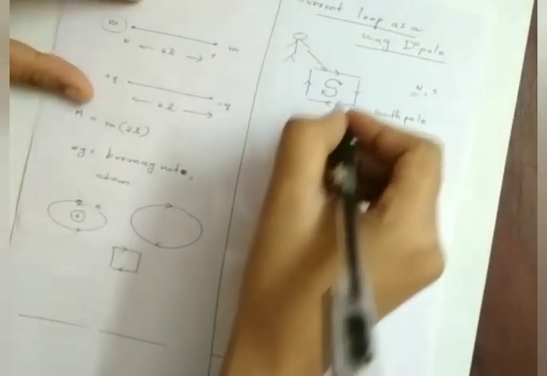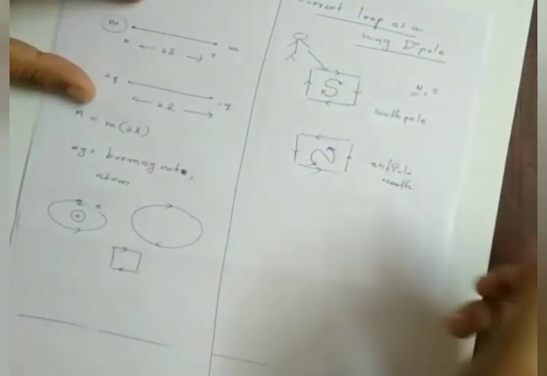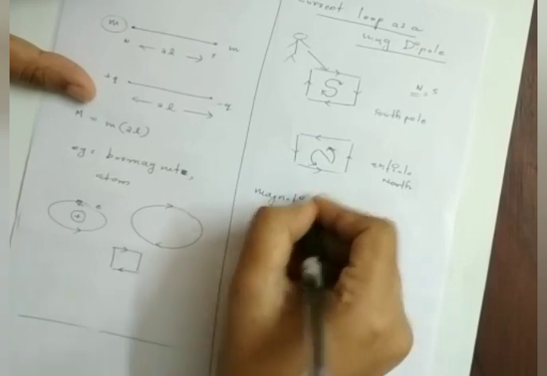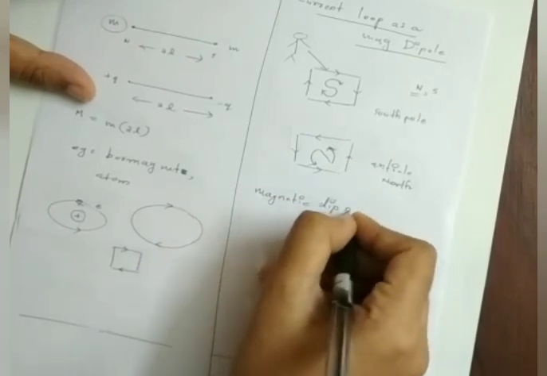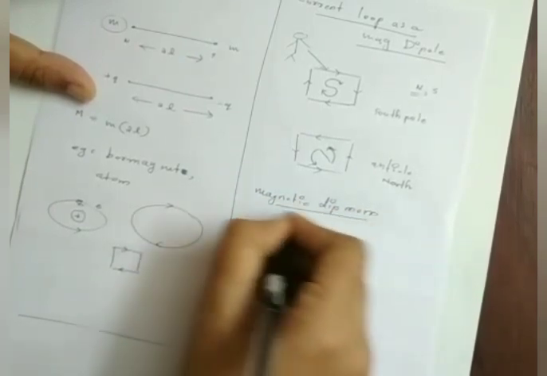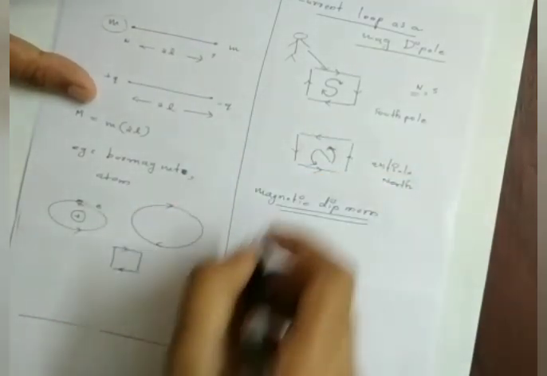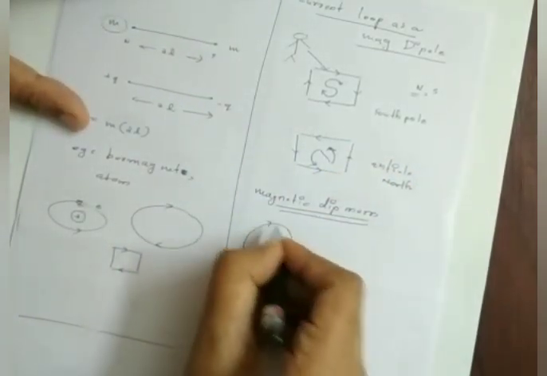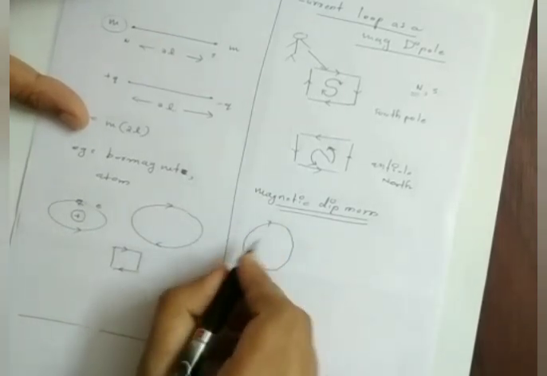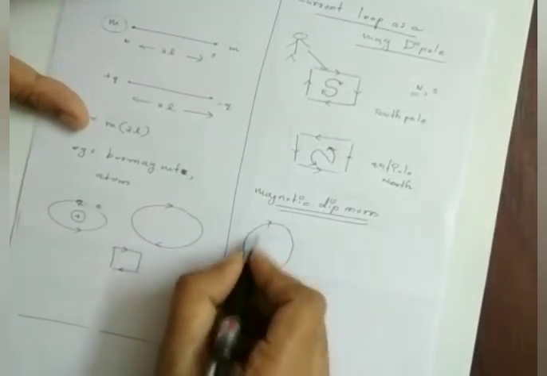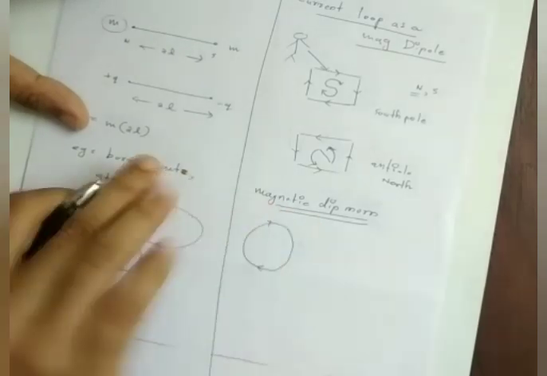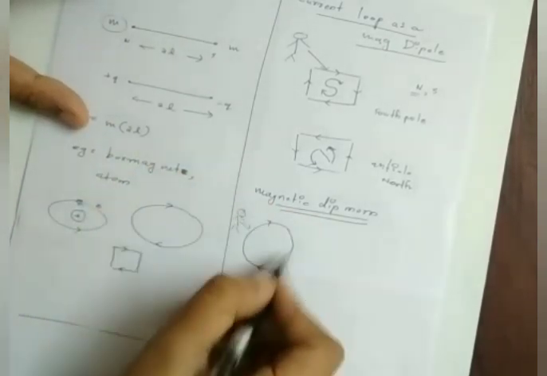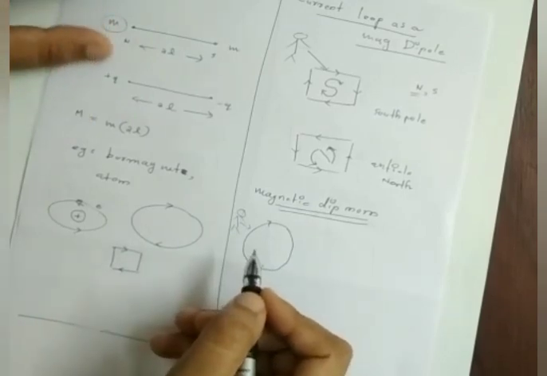Since the current carrying loop acts as a magnetic dipole, we can say that it also has a magnetic dipole moment. So how to find the magnetic dipole moment of any loop? So this is a square loop. Suppose you are taking a circular loop, then also if the current is flowing in anti-clockwise direction, this particular side of the loop acts as north pole, and if someone is observing it from the back side, the back side will act as a south pole.